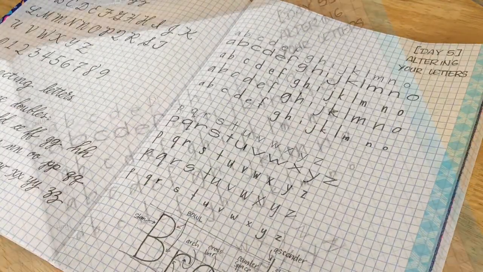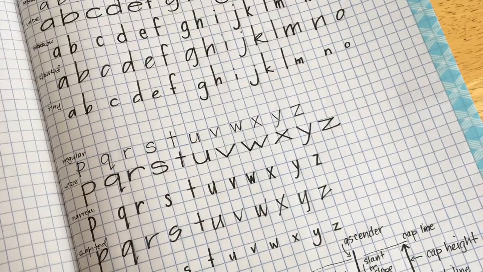Now you've learned 4 variations to simple print just by changing the bowls.